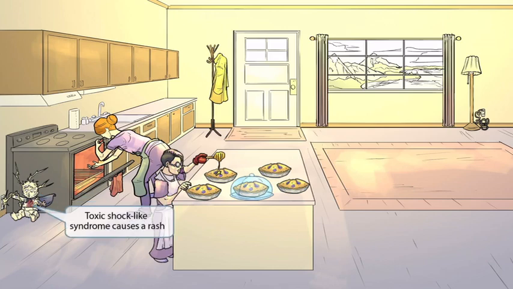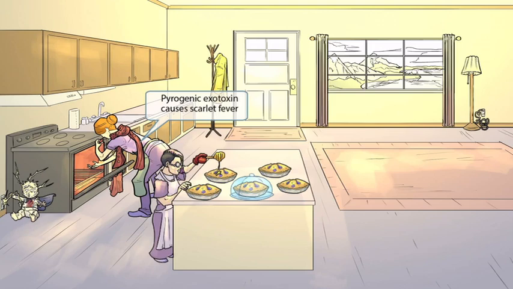We've also shown the baby with a red rash on his belly to help you remember that it causes a rash. The next toxigenic disease is called scarlet fever. This is also caused by pyrogenic exotoxin. To represent this idea, we've shown this woman wearing a scarf. Scarf sounds kind of like scarlet fever, so scarf for scarlet fever.